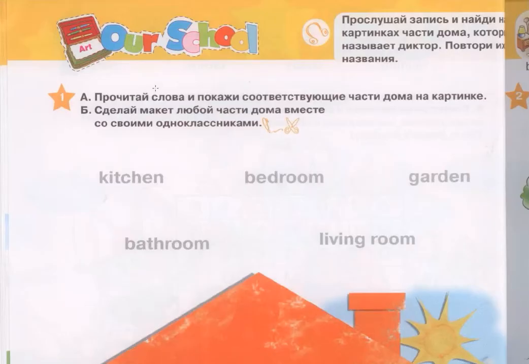Boys and girls, we begin our work. Open your books, please. Page number 22. Exercise number 1.